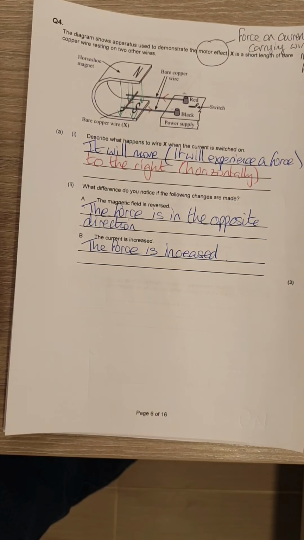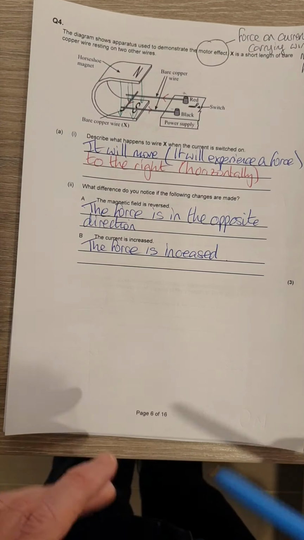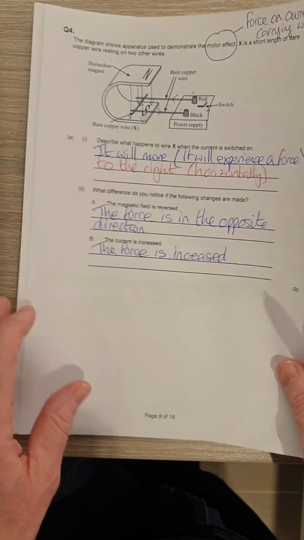So you need to say there, it's easiest to say the force is increased. You can say that the movement is faster or it accelerates more, to be strictly speaking correct. But you must not say it moves further.